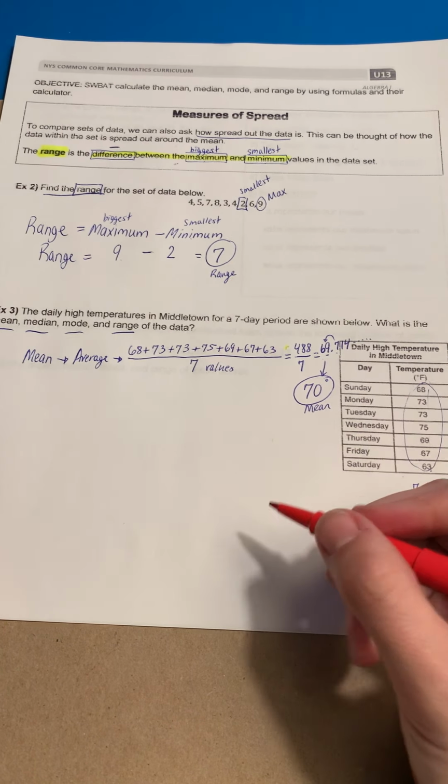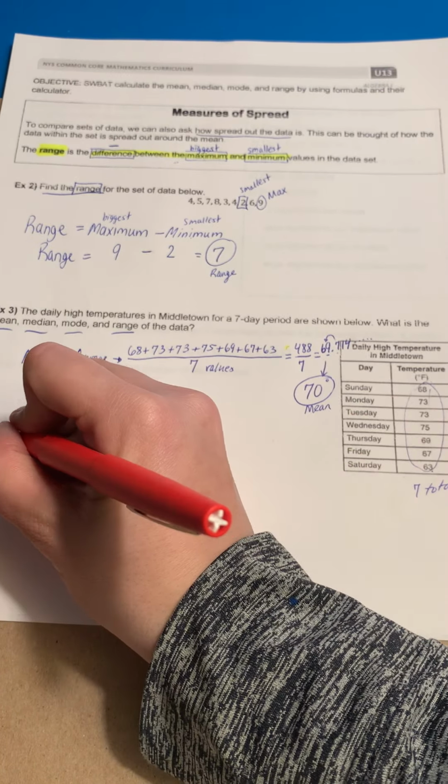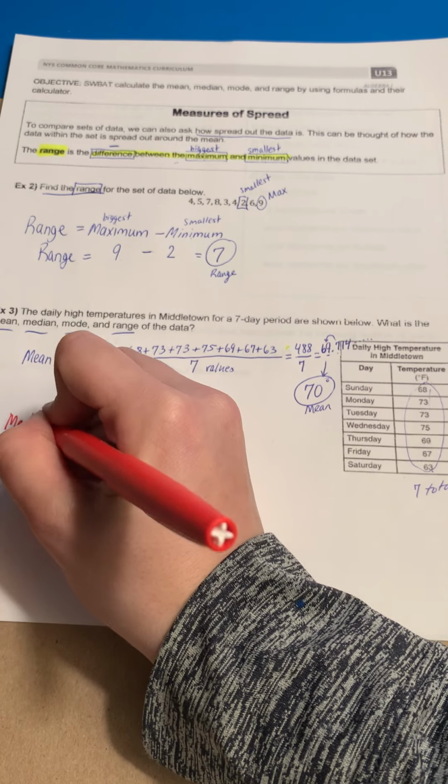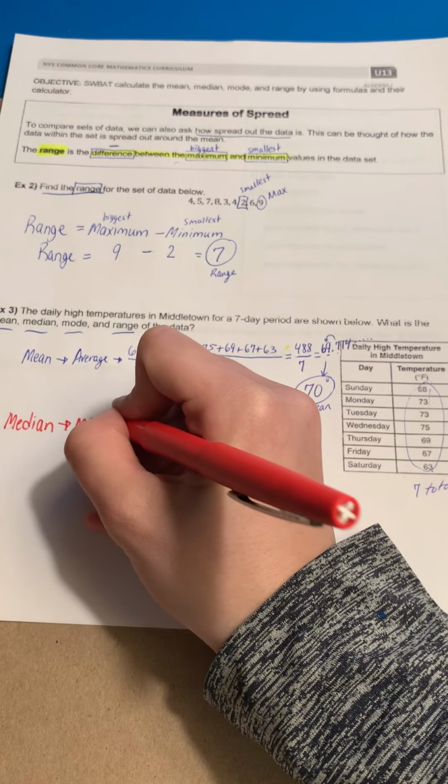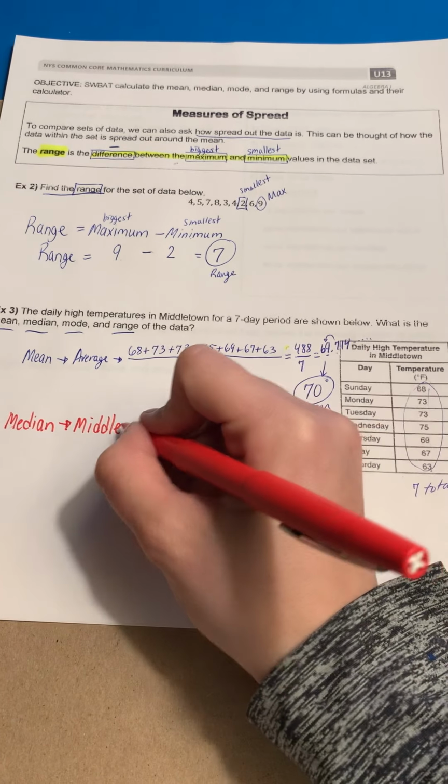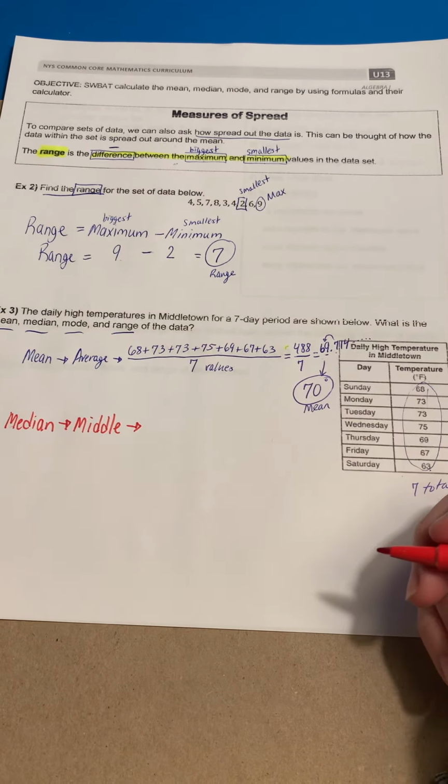Next piece of information that we need to find is the median. Well, the median I know means the middle when the numbers are in order from least to greatest.